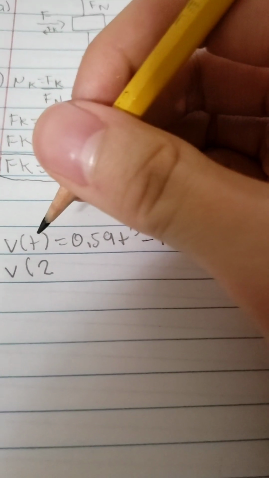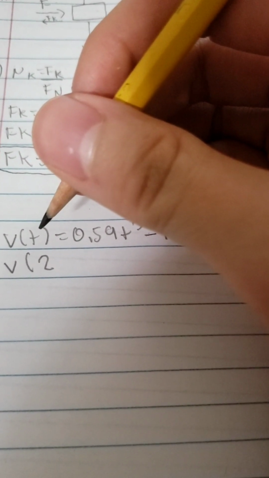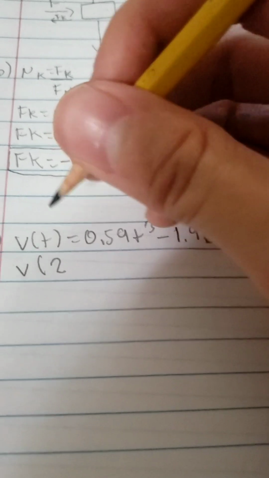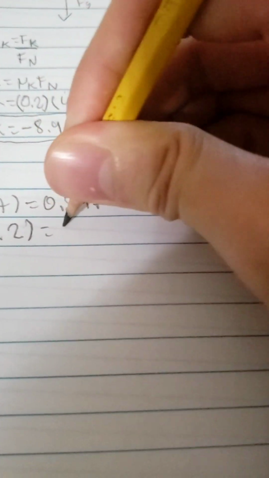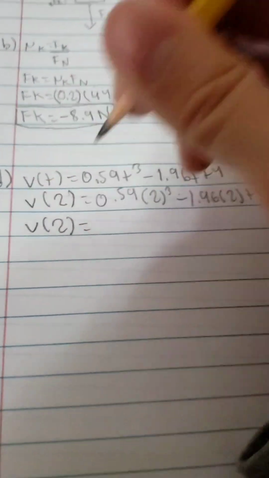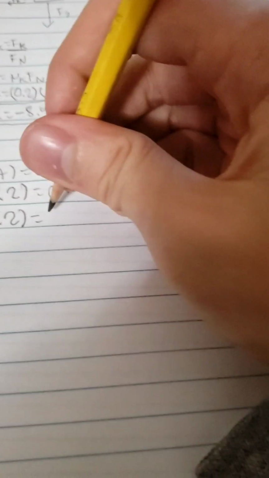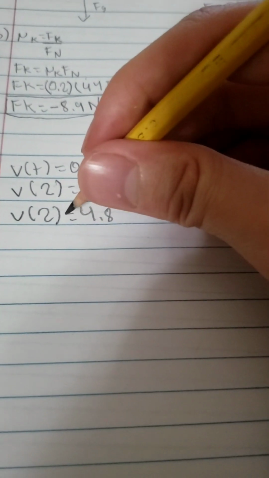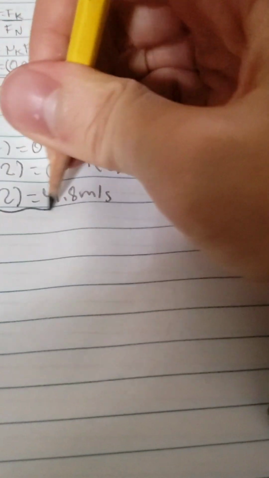It's asking for when t equals 2 seconds, so we're just going to plug in 2 into the t. According to the calculator, I already pre-calculated this, it is equal to 4.8. And the units for velocity is meters over seconds. So that will be part D.